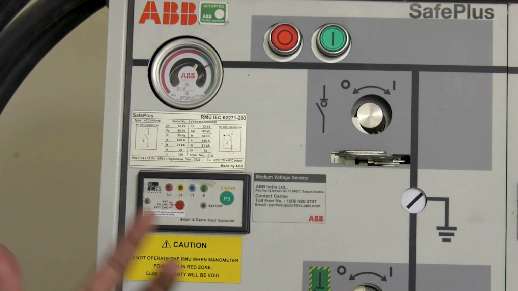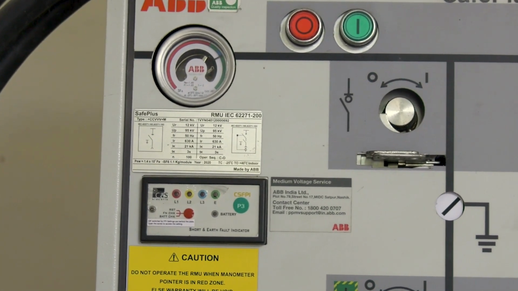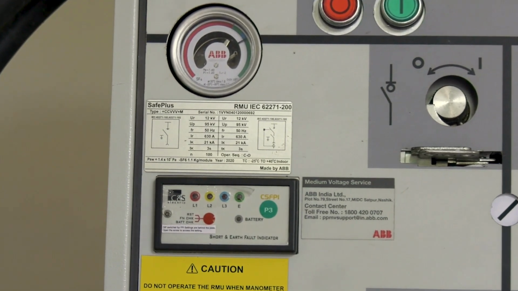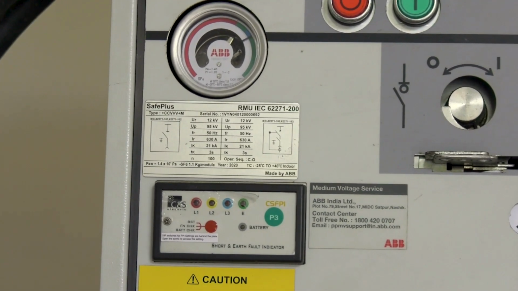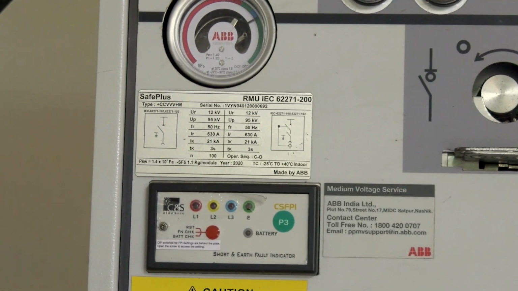Zooming in on the leftmost side, where the power originates from the 33 kV substation, we see an ABB SafePlus ring main unit panel compliant with IEC 62271-200 standards.